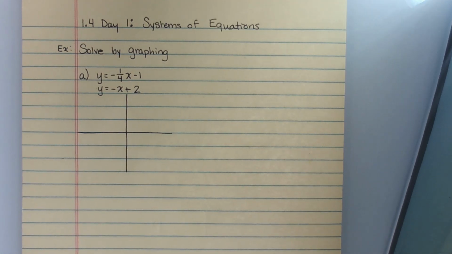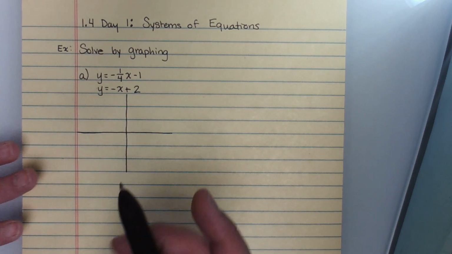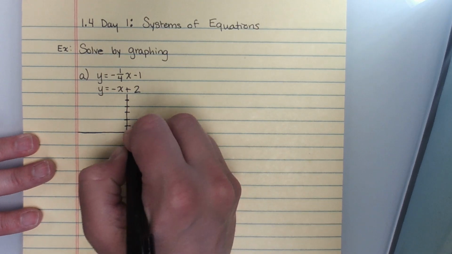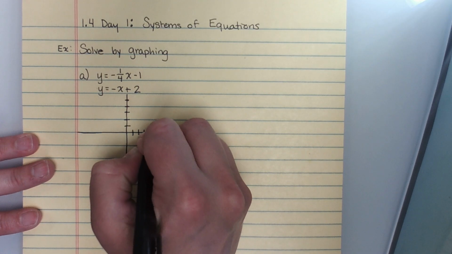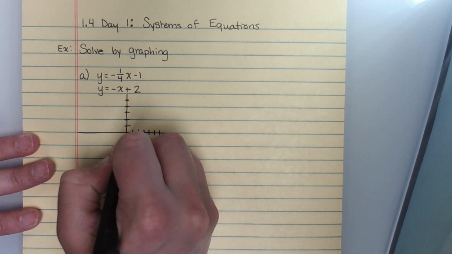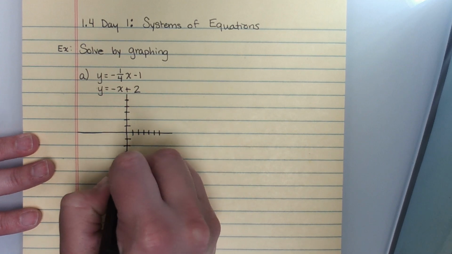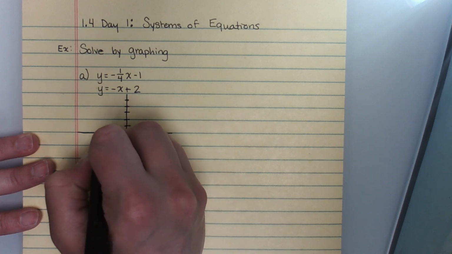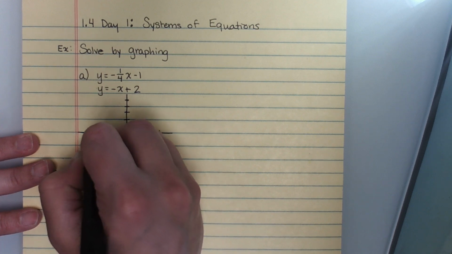So, I want to graph these. Thankfully, they are in the form of y equals mx plus b. y equals mx plus b equations graph in a way that's pretty straightforward. Now I need an xy axis. I need some space to graph. I need to get a scale on my graph at the same time.